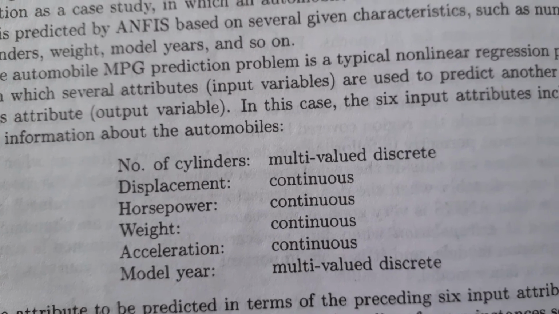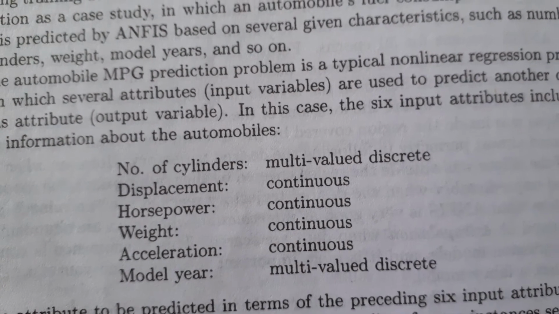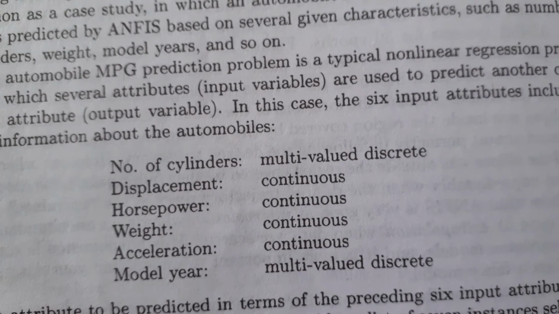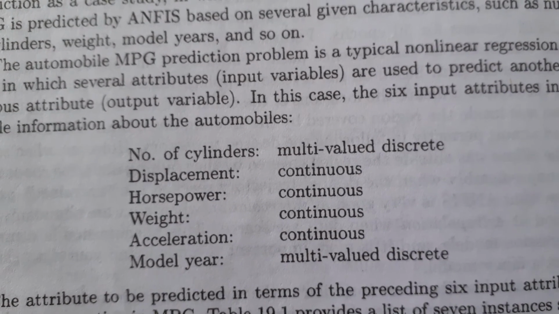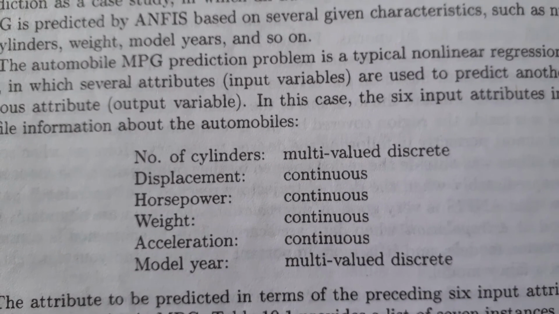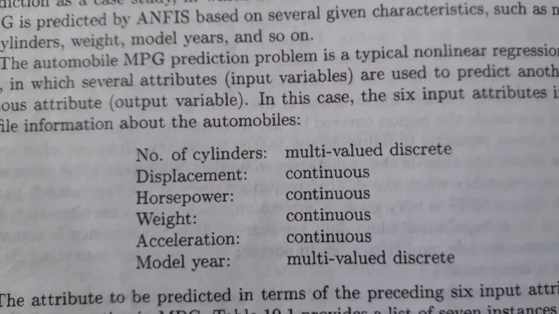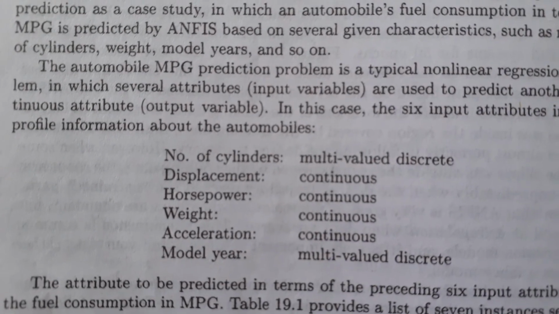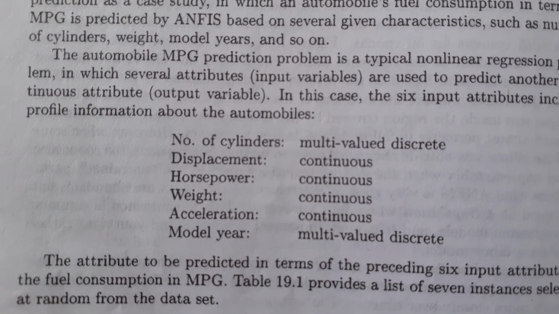To apply ANFIS to MPG prediction, we need to take care of 2 problems first. First one is data scarcity and the second one is input space partitioning. So first one, data scarcity.